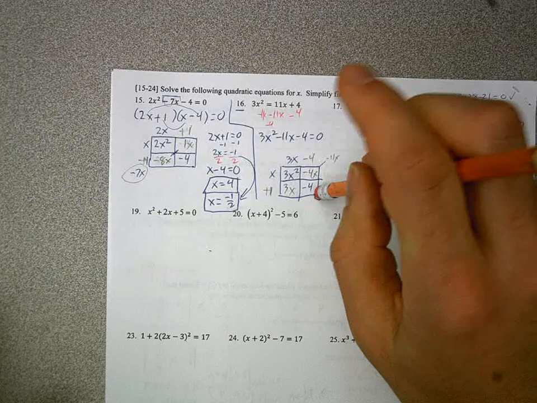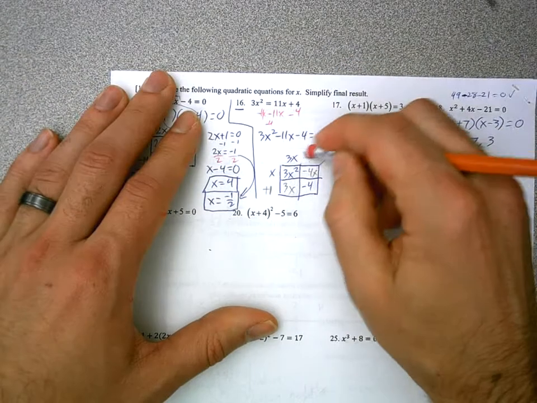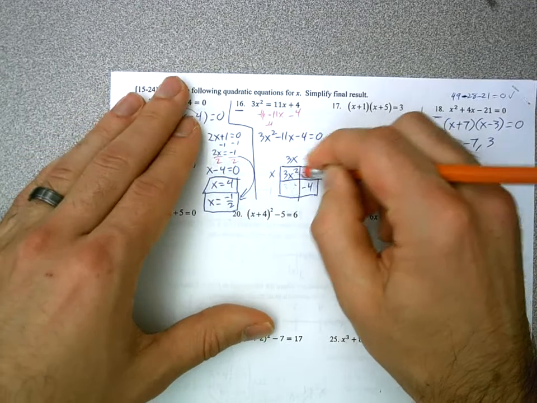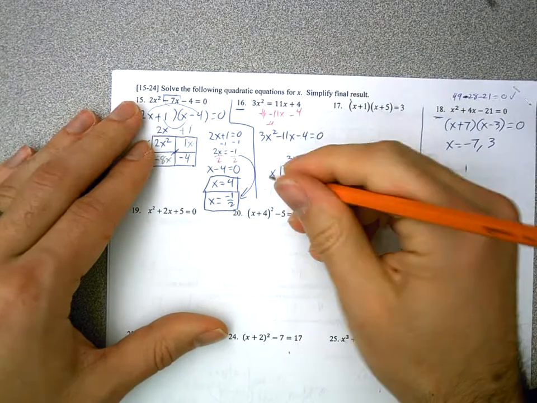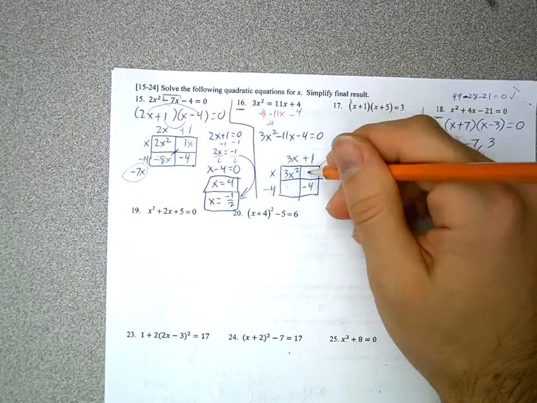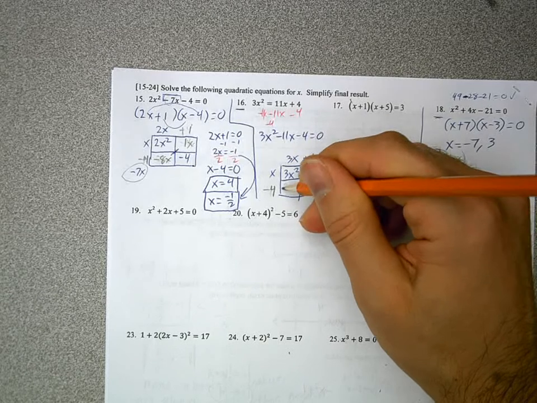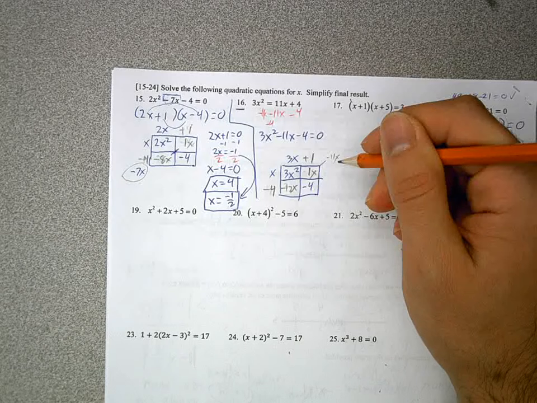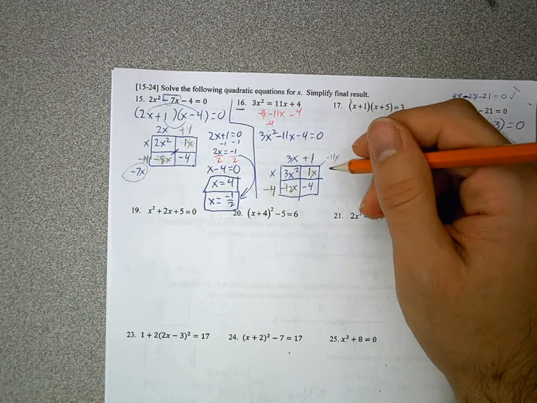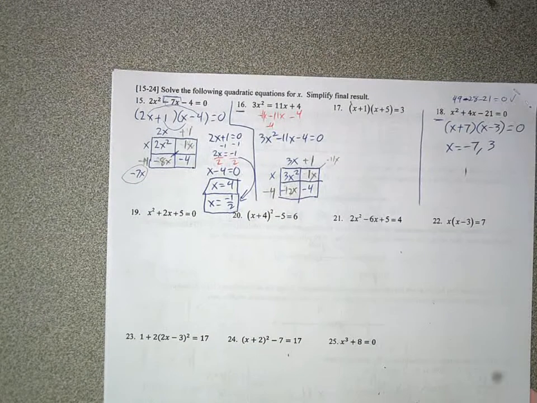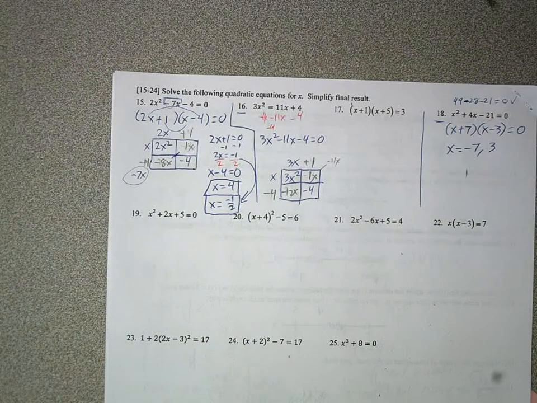So let's try again. Try swapping them. What if we put the negative 4 down here, put the plus 1 up here. That would get us a 1x and a negative 12x. Negative 12x plus 1x does make the negative 11x that I need. Does anyone have any questions about this area method? Again, if you want me to explain any of the different factoring methods at any point, let me know.